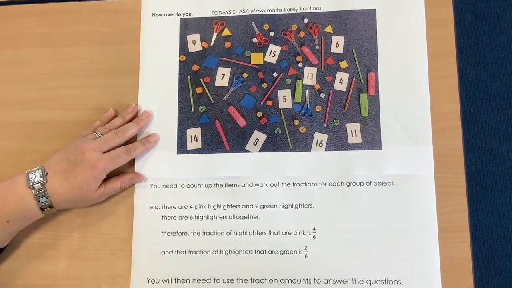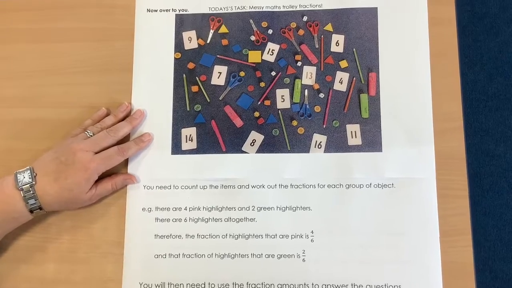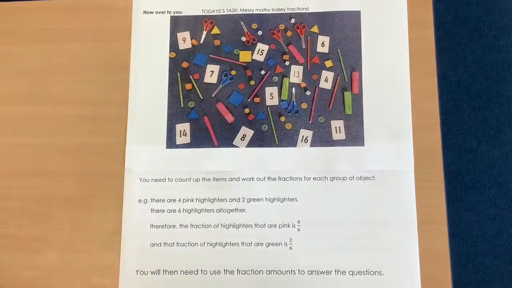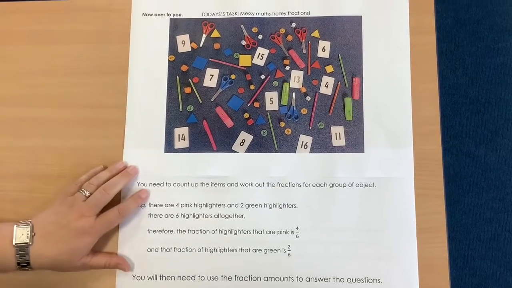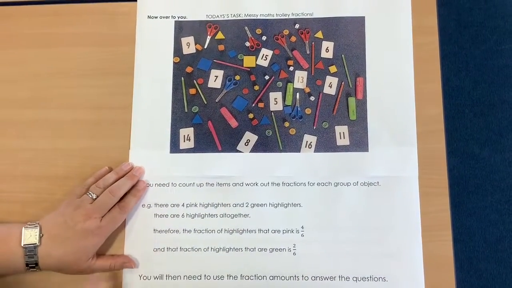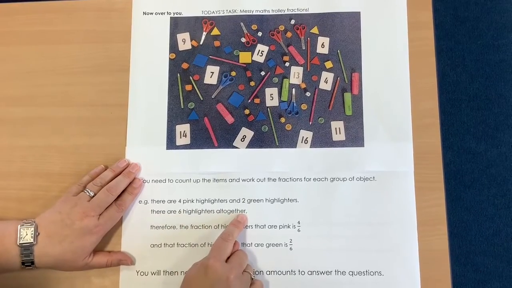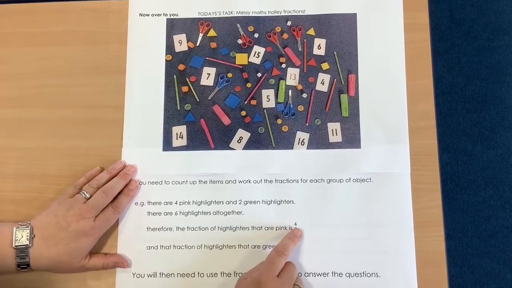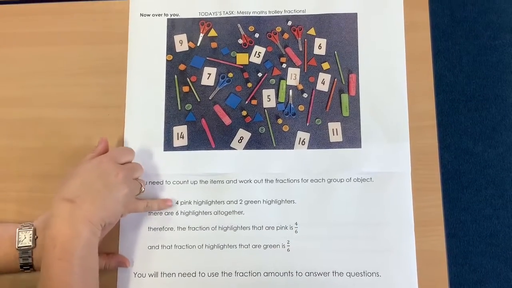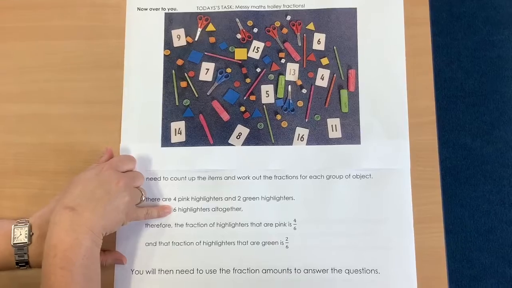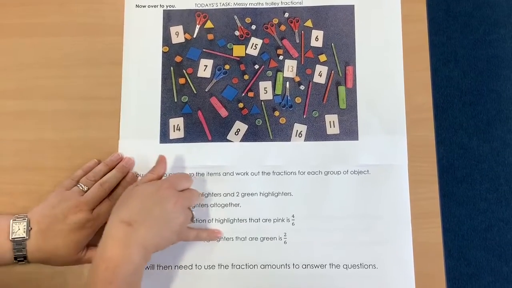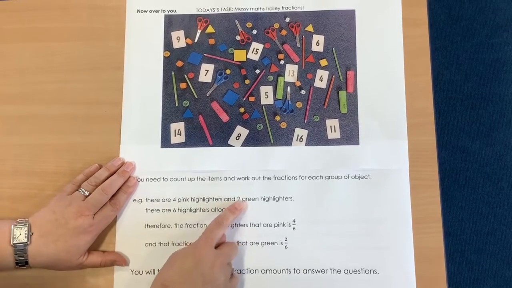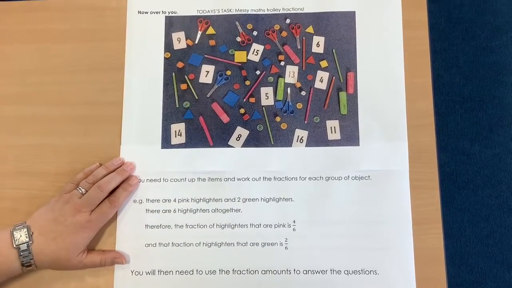So for example, there are 4 pink highlighters, 1, 2, 3, 4, and there are 2 green highlighters, 1, 2. So there are 6 highlighters altogether, and I know that the fraction of highlighters that are pink is 4/6 because we have 4 pink out of 6, and that the fraction of highlighters that are green is 2/6 because we have 2 green highlighters out of 6.